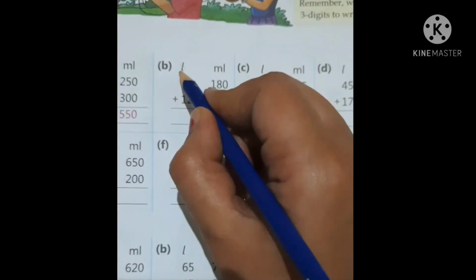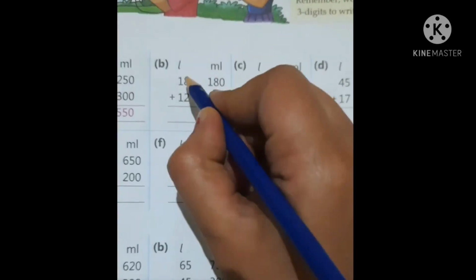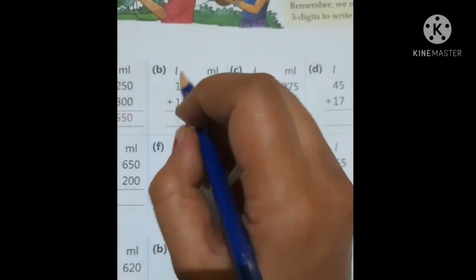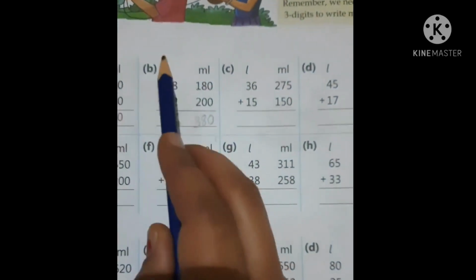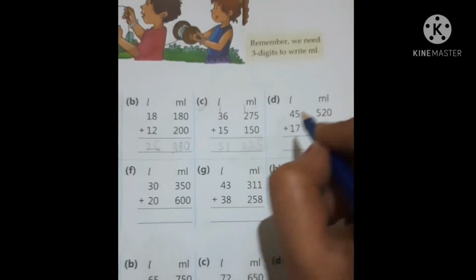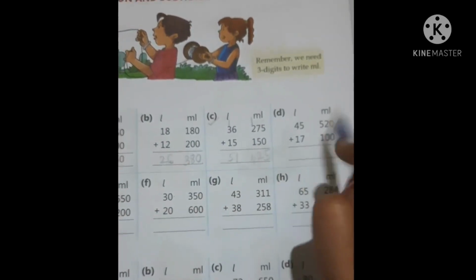Now let us add the numbers which are under liters. 8 plus 2 is 10, so 0 and carry 1... 1 plus 1 is 2. So the sum is 26 liters 380 milliliters. In the same way, complete the remaining problems.